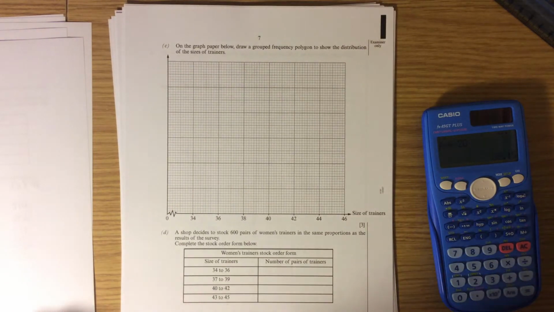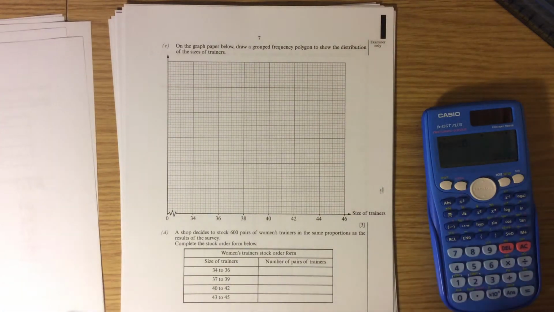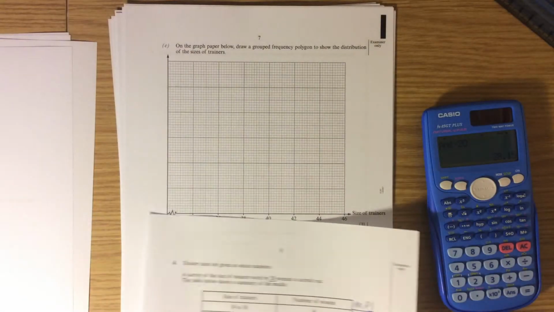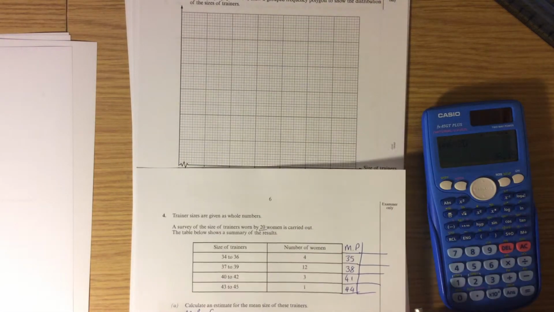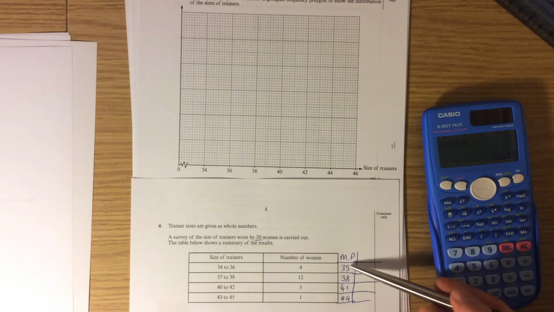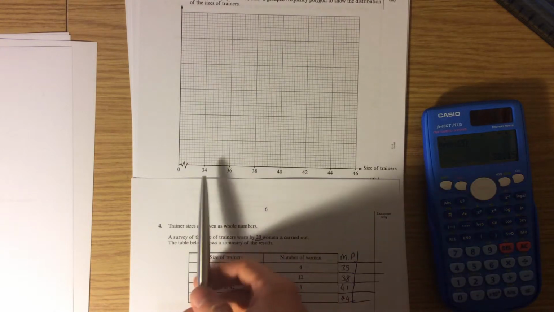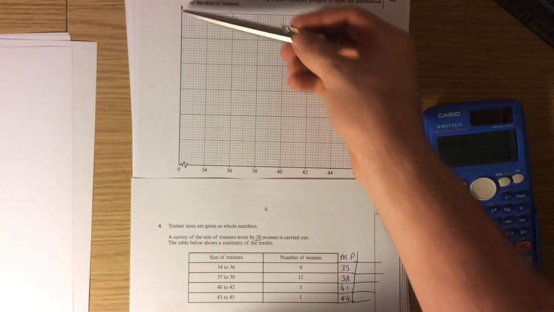On the graphic below, draw a group frequency polygon to show the distribution of the sizes of trainers. In order to do that, I need to use the table of data that I was originally given, and I am going to have to plot the midpoints against the frequencies. The sizes have been given for us, so frequency needs to go up the side.